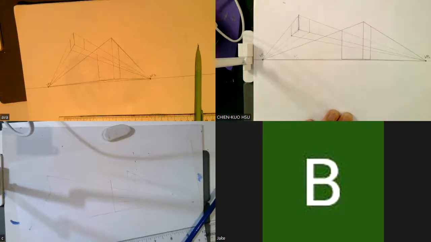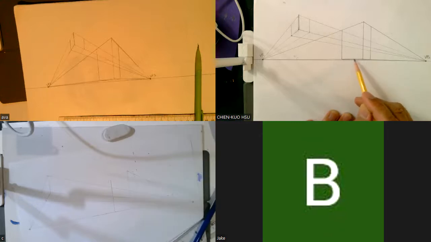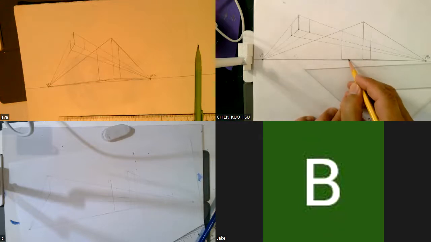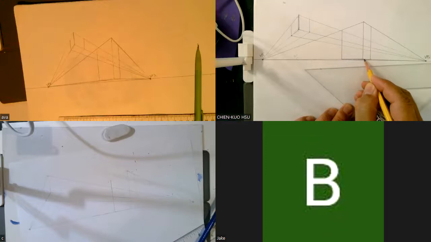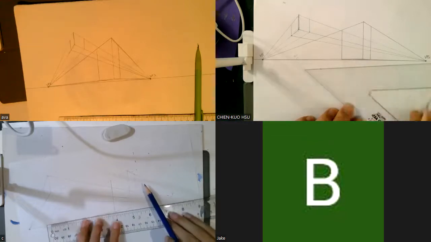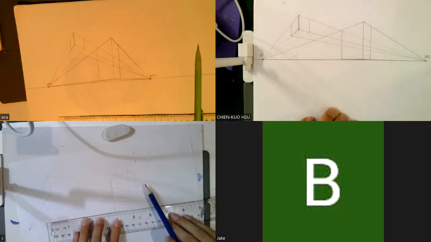Okay, everyone doing good? All right, I see Ava did a pretty good job, almost like mine. Pretty cool. Okay, let me see Cecilia. Cecilia, you didn't do this part, the bottom of the box. Here, you see, this part is the bottom of the box, just a little tiny space there.